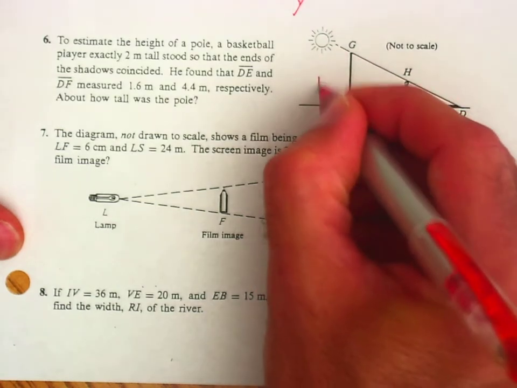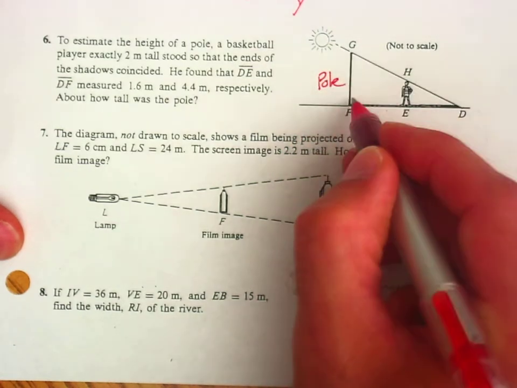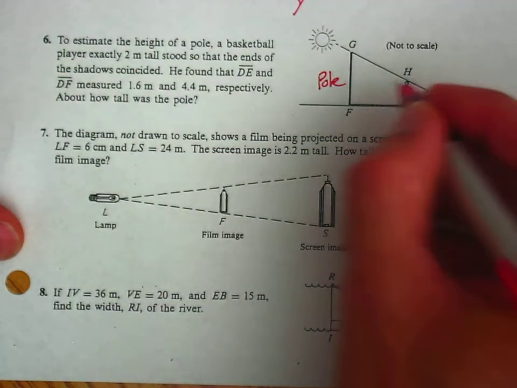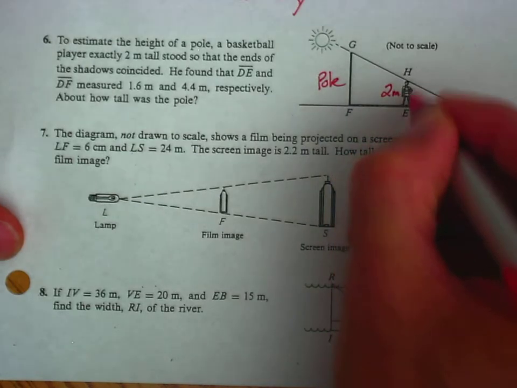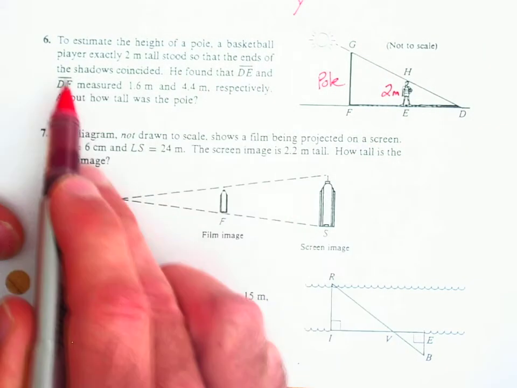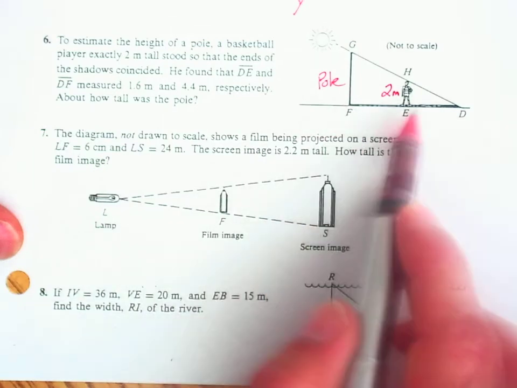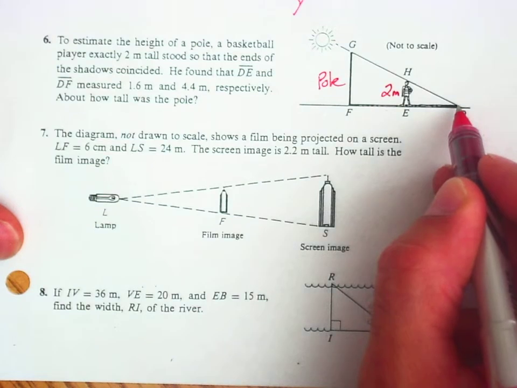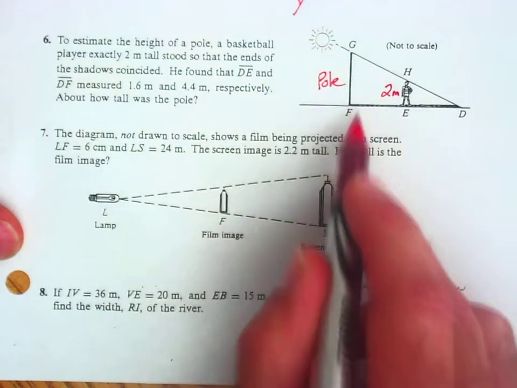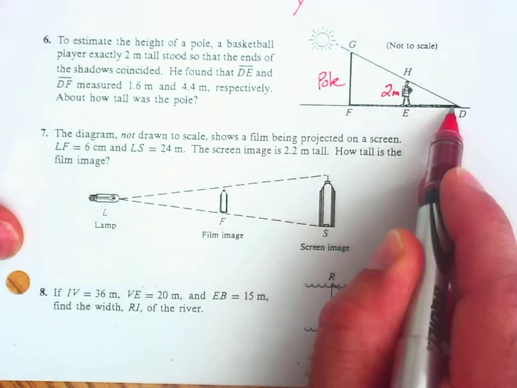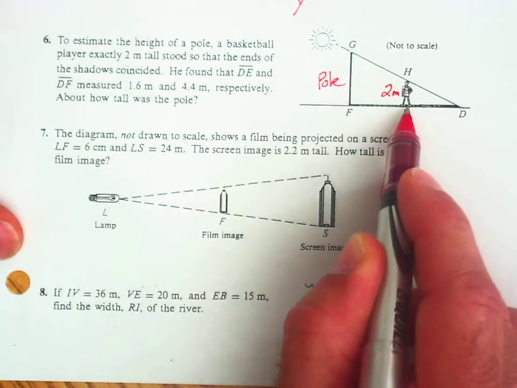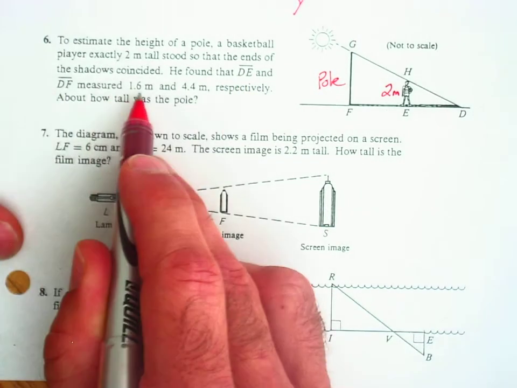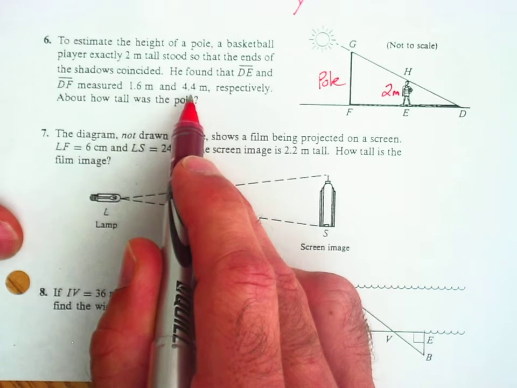So here is the pole from G to F. Here is the pole. A basketball player exactly 2 meters tall. So right here, we have a 2-meter height right here for the basketball player, stood so that the ends of the shadows coincided. So here is the pole's shadow, and here is the basketball player's shadow. So here's the sun. Again, here's the pole, the shadow of the basketball player, so they coincide, they meet right here. So he found that the segment DE and the segment DF measure 1.6 meters and 4.4 meters respectively.